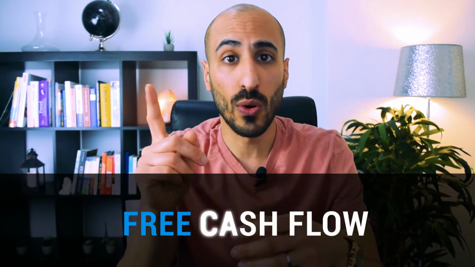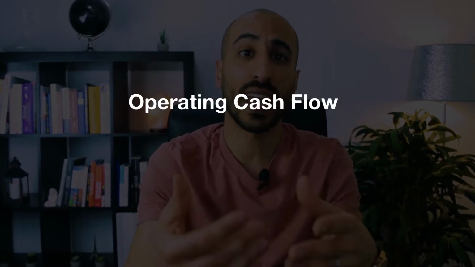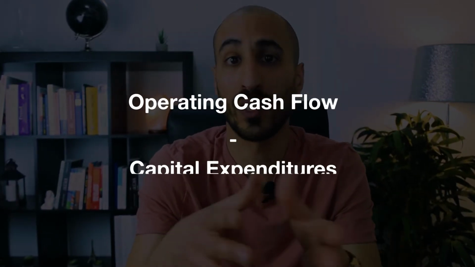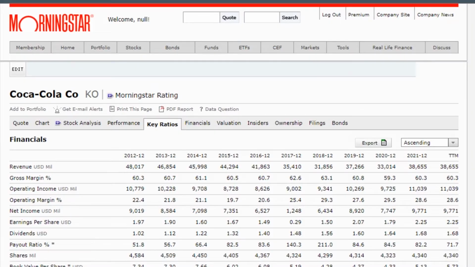Now, the free cash flow is not simply found in a cash flow statement. You have to calculate it. It might be a little tricky, but simply put, the free cash flow is calculated by taking the operating cash flow of a company, which is the cash that the company generated with its business operations, and subtracting the capital expenditures. We will see later how to calculate the free cash flow, but for now just remember that it's much easier to just find it in a website like morningstar.com.